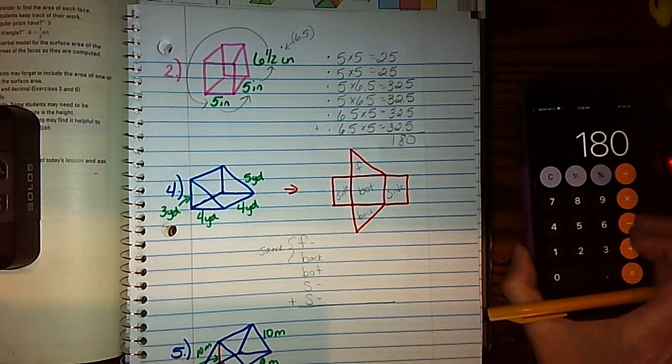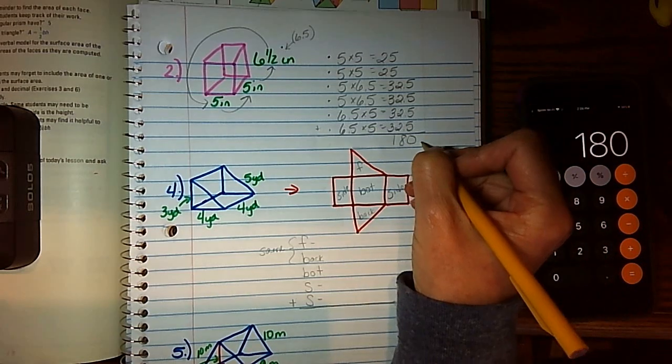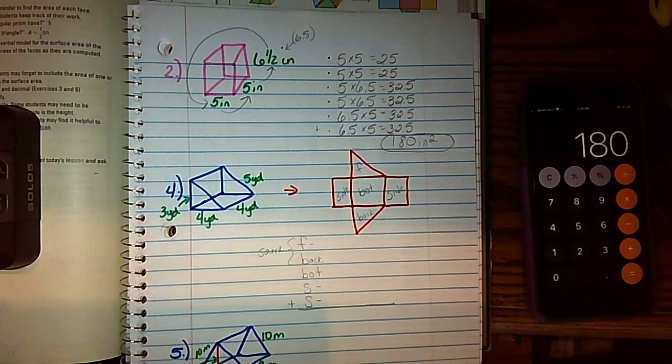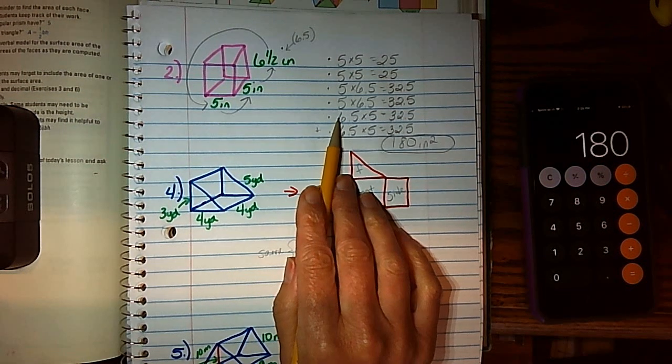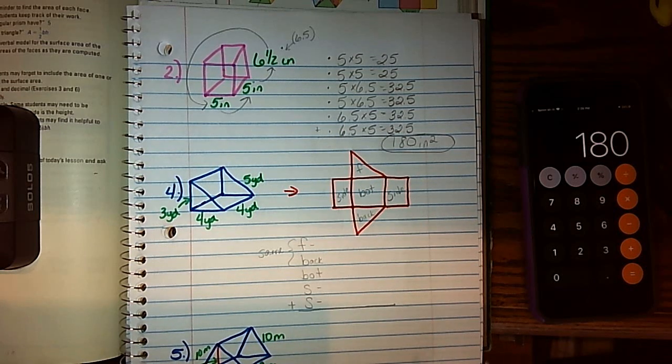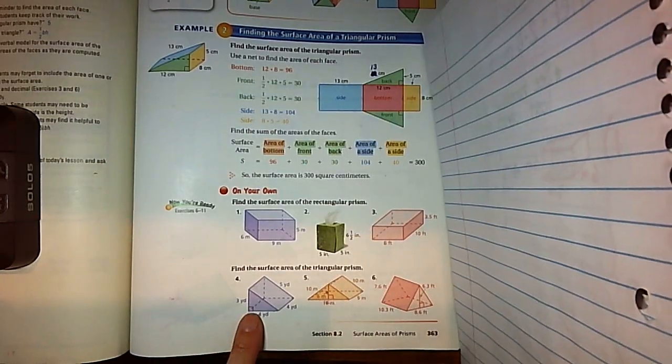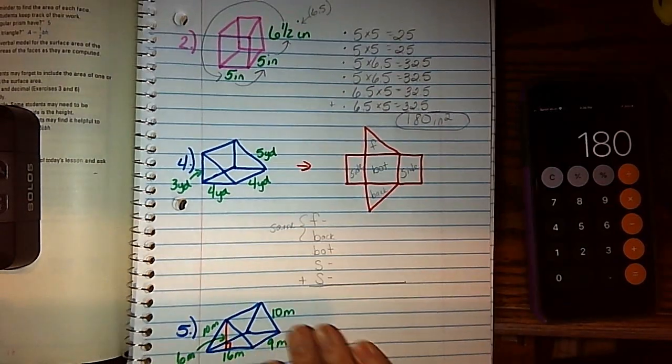And this time we're still talking about inches. Inches squared. And that would be your answer. So feel free to use the circle method or just unfolding it and using the net for any type of rectangular prism. Now number 4, I'm going to do 4 and 5 as well.